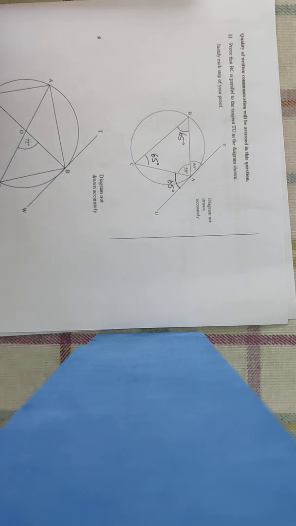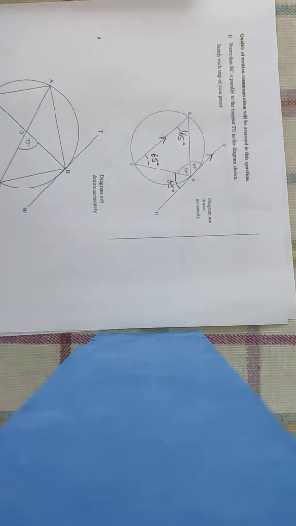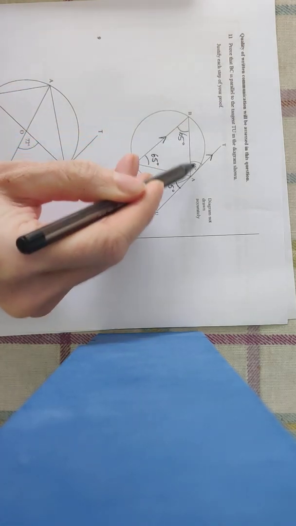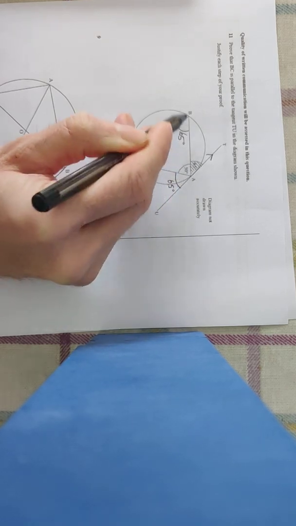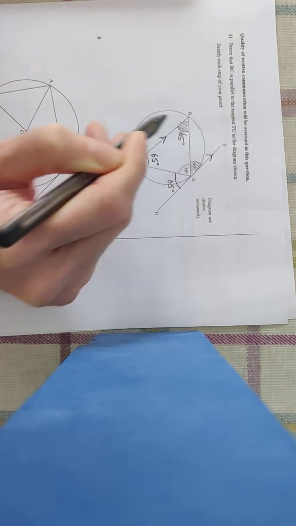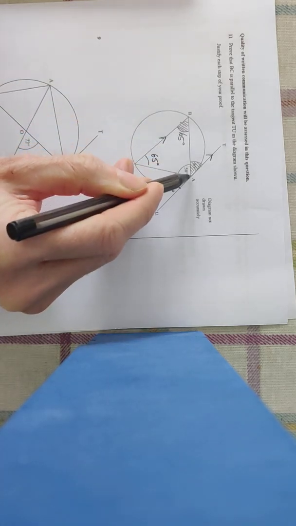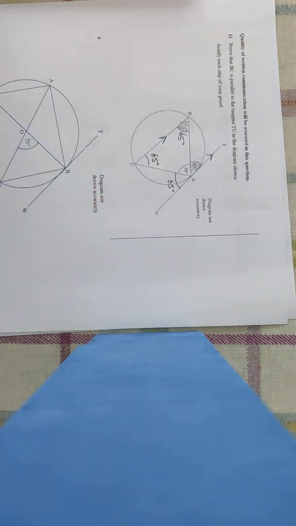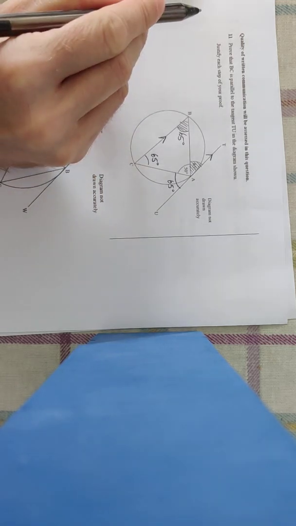Now, I can tell that these two lines are parallel. I'll put arrows on them. Because the 65 and this 65, which I'm going to colour in, see that one there and this one here, they lie in a Z. Follow the pen. Up, down, up. See the Z shape? Which means they're alternate angles. So if you want to justify your proof, here's how I would say it, okay?